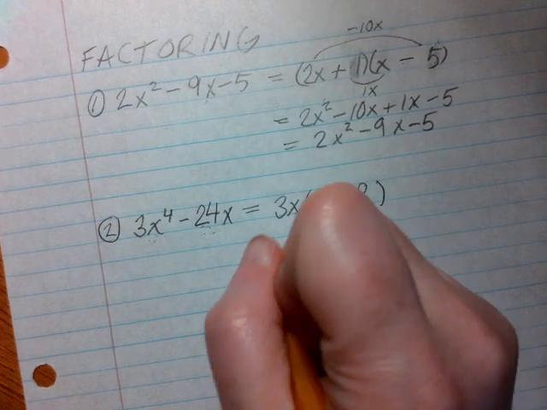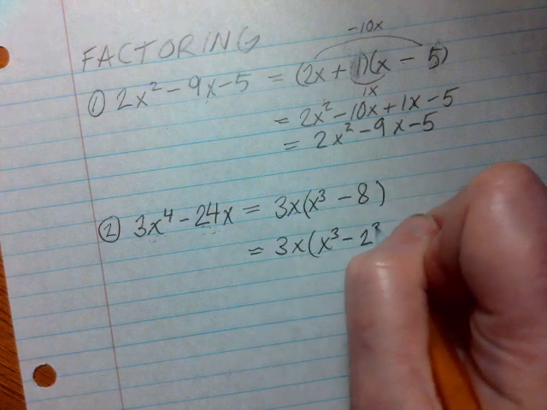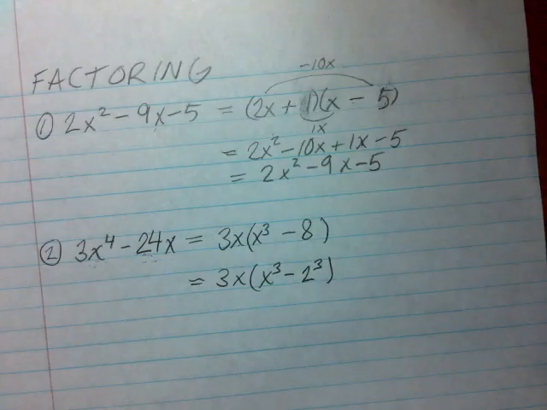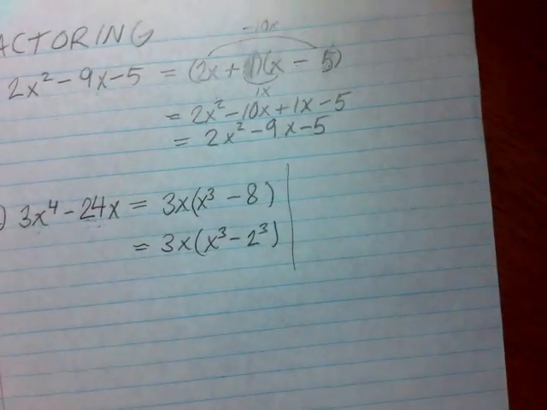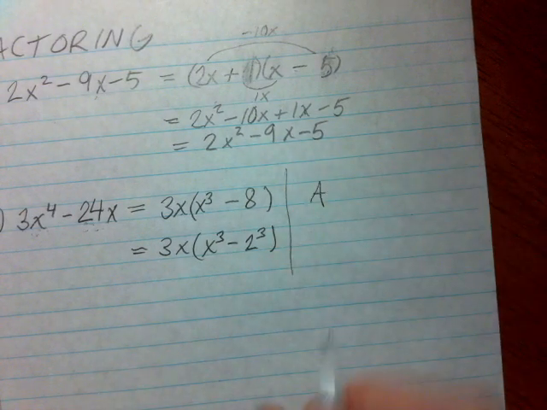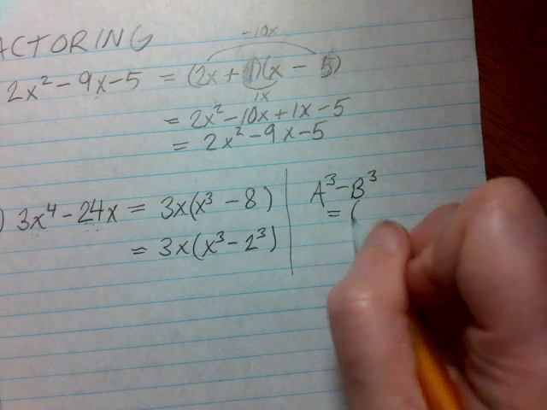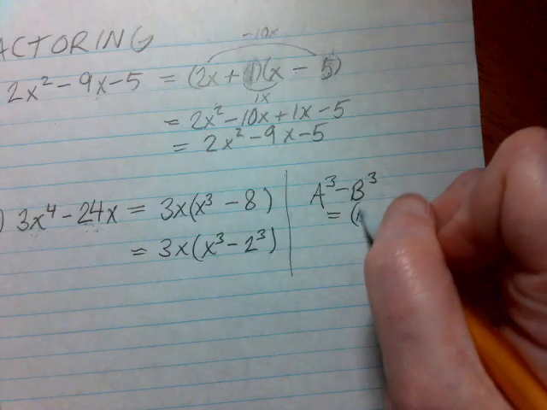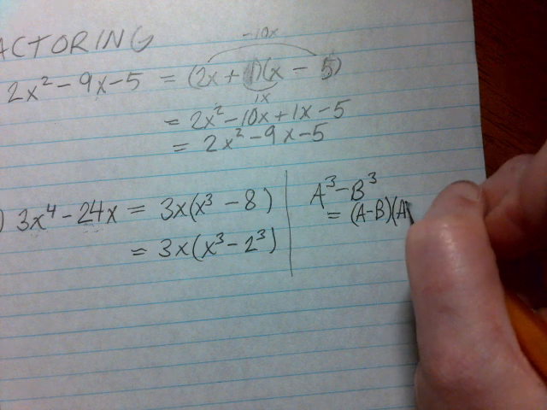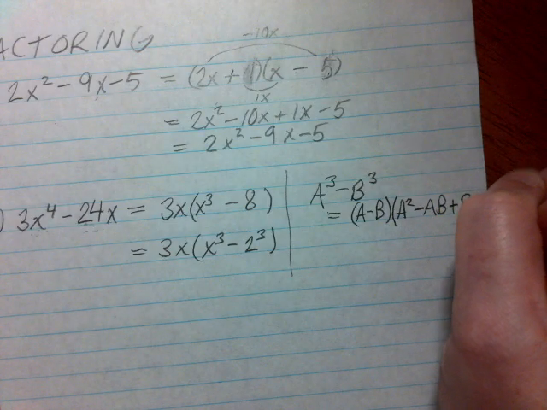And now I hope you can see that this is actually the difference of cubes. So 8 is 2 cubed. So now we can apply the formula for factoring a difference of cubes. So if you have this memorized, or if your teacher gave it to you, a little sidebar here: a cubed minus b cubed. There's a formula for this, and the formula is, oh, I may not have enough room. I'll write narrowly. So this is a minus b times, I hope I remember this right, a squared plus ab plus b squared.